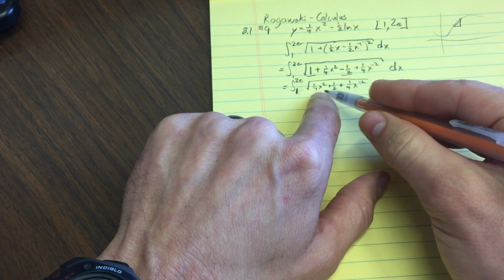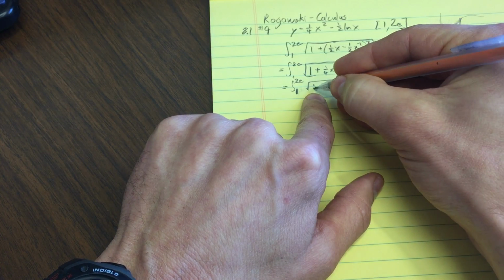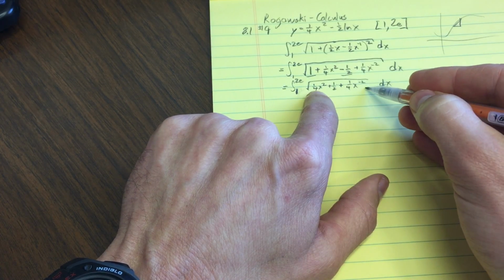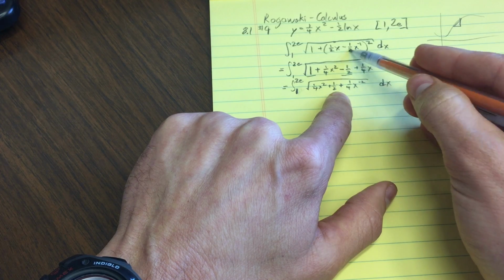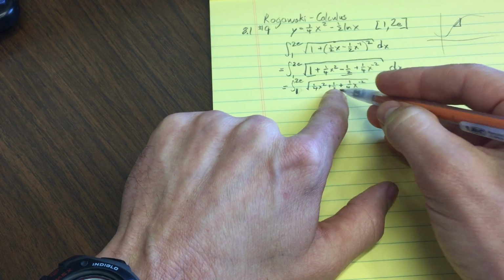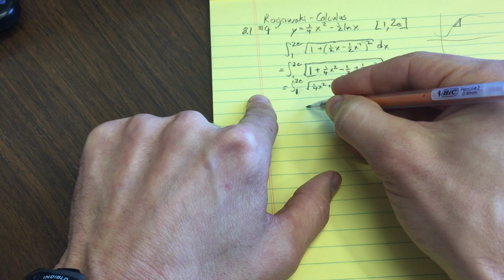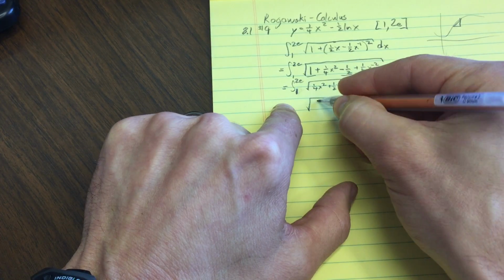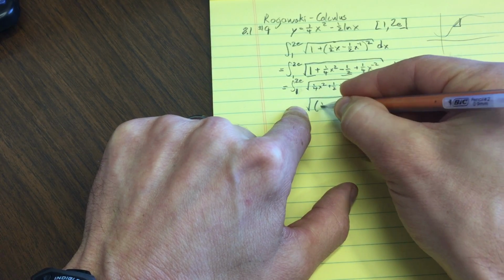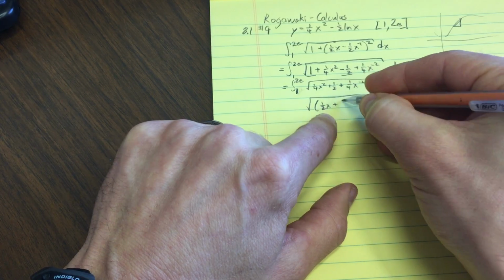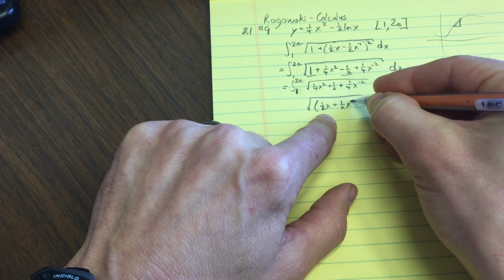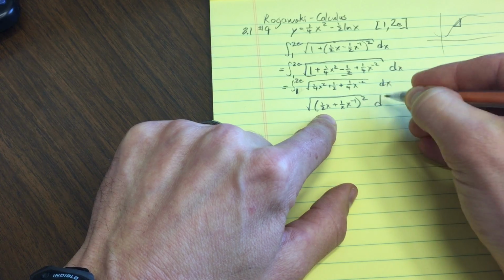Well, isn't it convenient? I actually know how to compress this into a square. I did it right up here, only here it had a negative. This piece in here is a perfect square. So this in here is actually the square of 1/2 x plus 1/2 x to the negative 1.